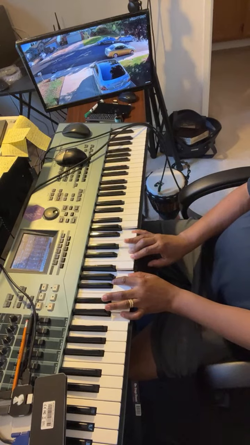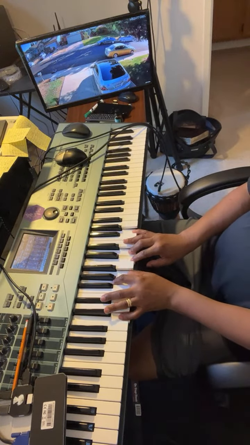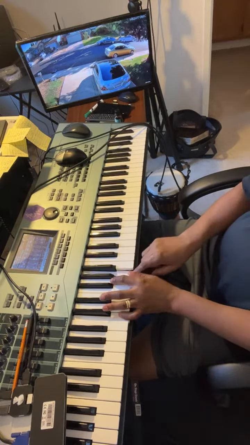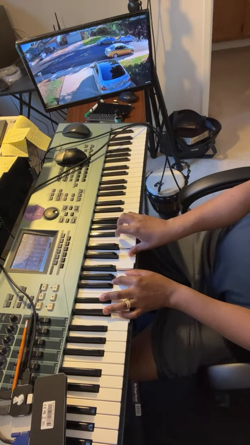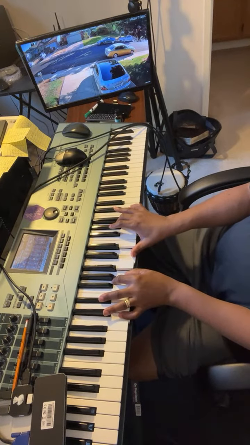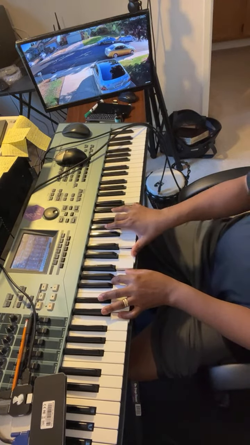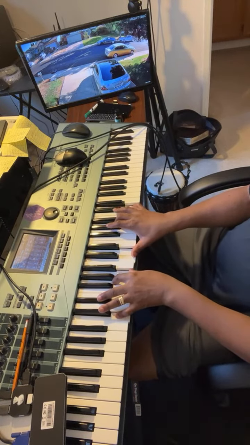Now I got the 9. Or I could put it in the left hand too and play the C minor 6-9, because now I'm using the 6. Now it doesn't matter if I put the 6 here because it's just going to be a 6. I'm just voicing it different. You see what happens when you start playing around with stuff?